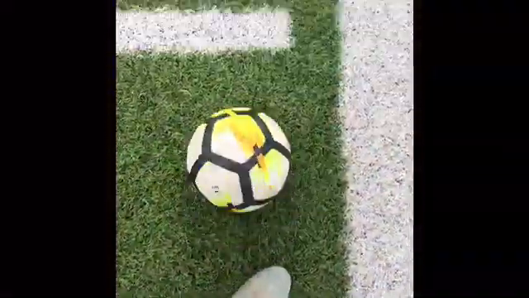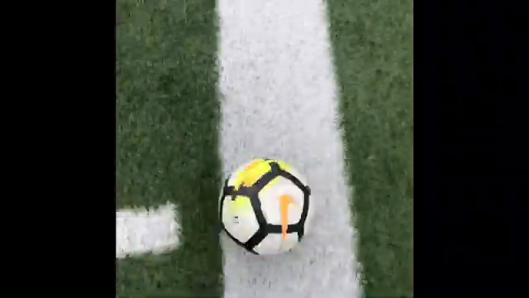And we'll look at some different types of practices that might be used by some coaches to help teach these dribbling techniques. First, we have just the inside of the foot. It's one of the most basic forms of dribbling in soccer.